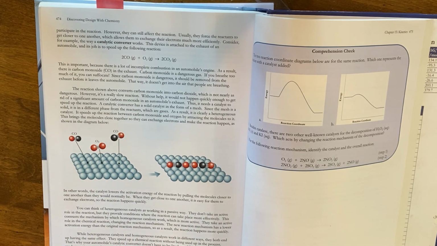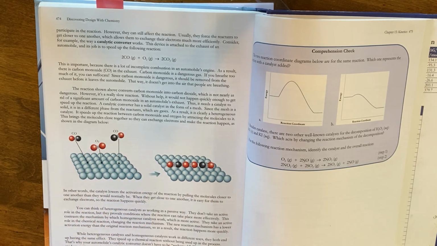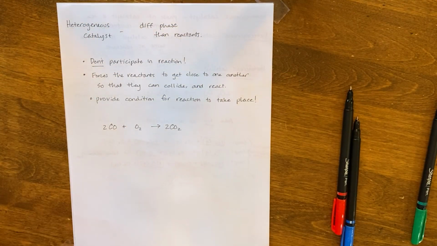It's just providing a condition for these molecules to get close enough to actually react with each other. All right? And that's about as much as we're going to look at heterogeneous catalysts. Okay? So you just need to understand that they don't really participate in the reaction. They just force reactants to get close enough so that they can actually react with one another.